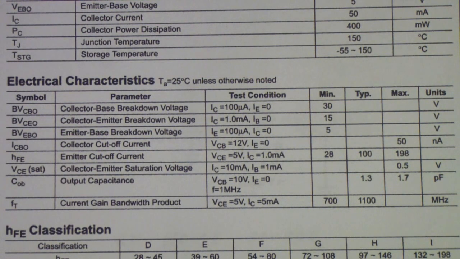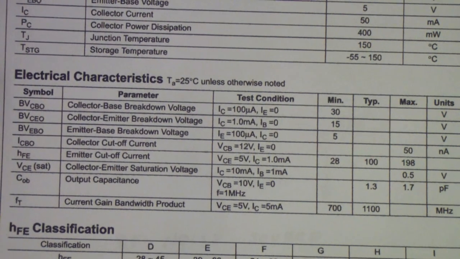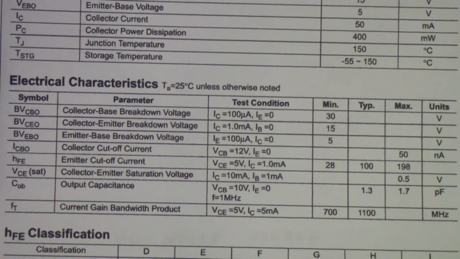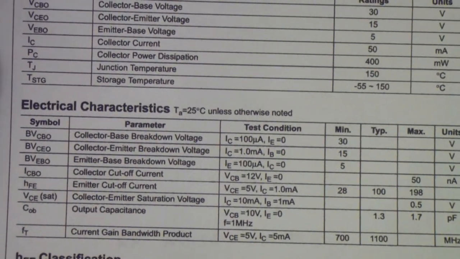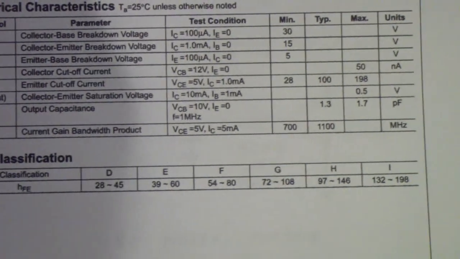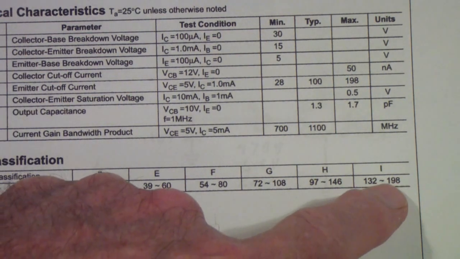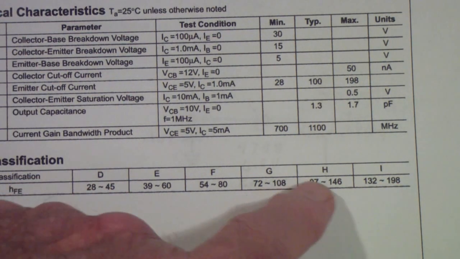So about 3 times the frequency response, but much lower gain. The typical, let's see, what is the typical collector HFE. Yeah, if you see here, some of the better ones have an HFE in the 130s. I measured these.